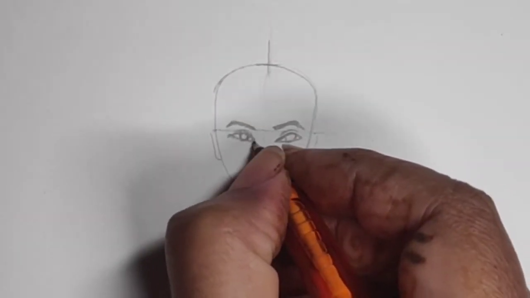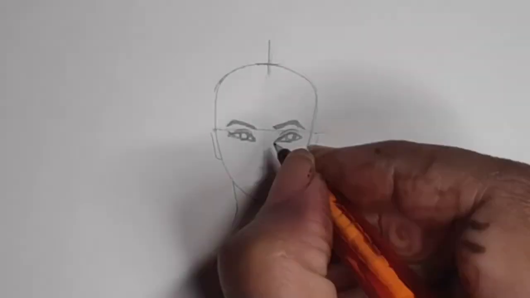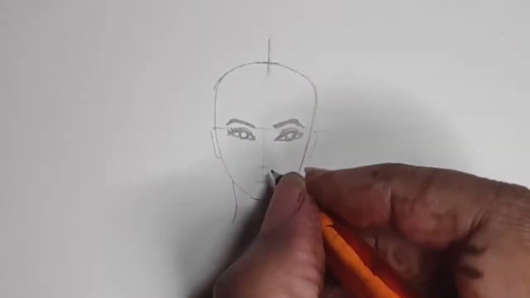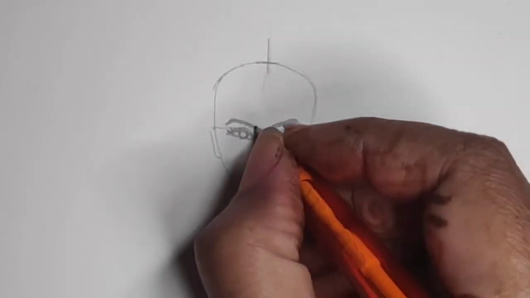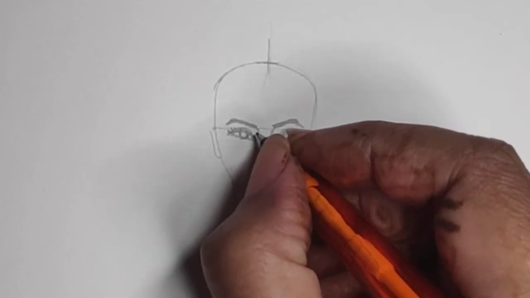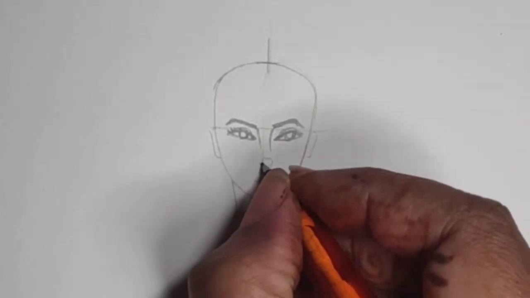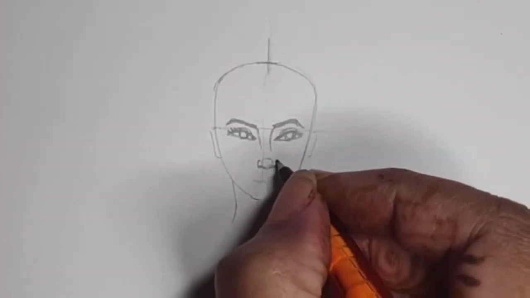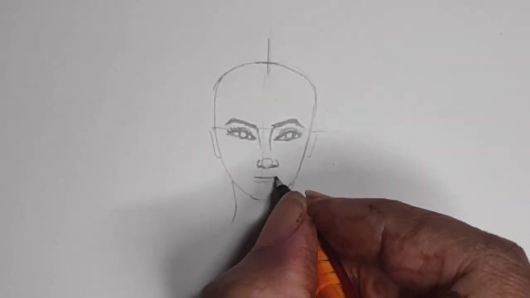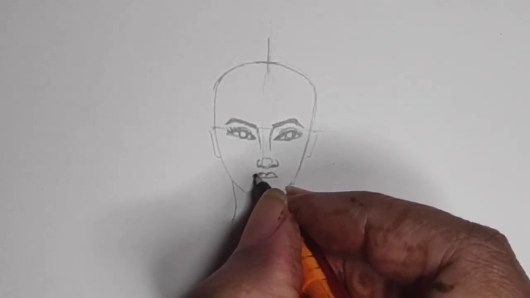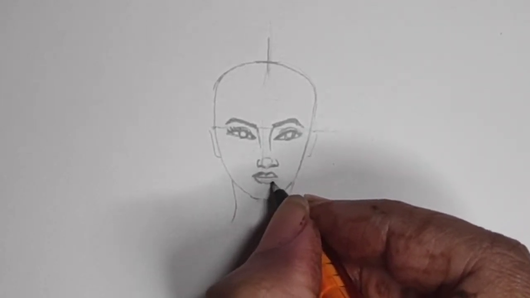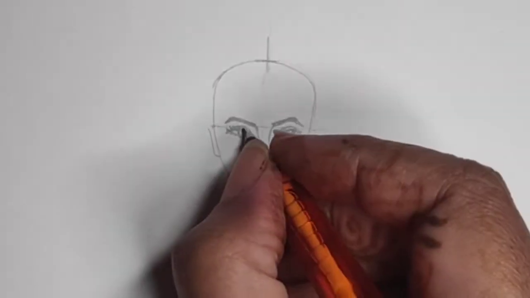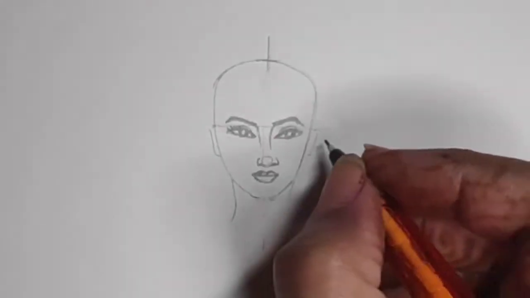Another very important thing, whenever you're drawing an eyeball, don't draw a complete circle. The eyelid should cover half of the eyeball. Drop the line for the nose and then just the shape for the nose. For the lips, draw the upper lip in a two mountain shape and then the lower lip. So that's it. The features are done.